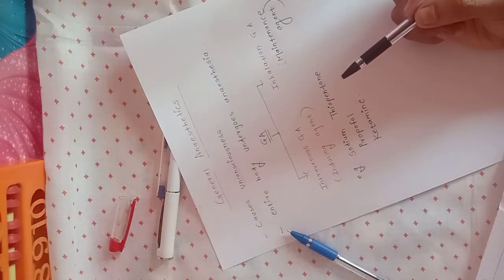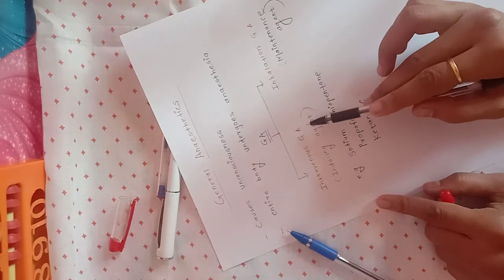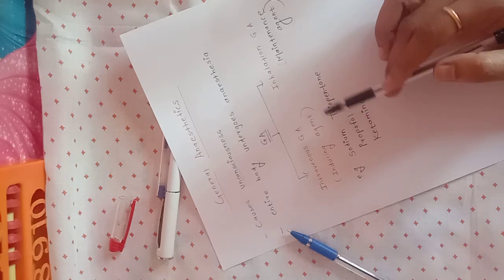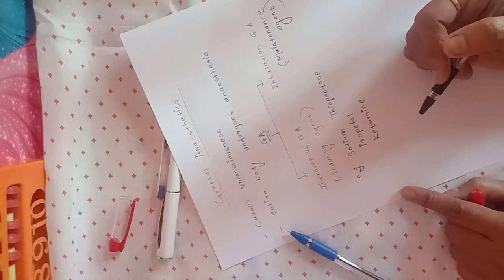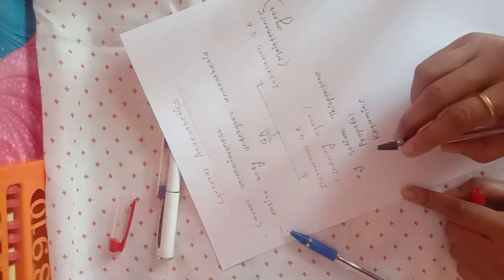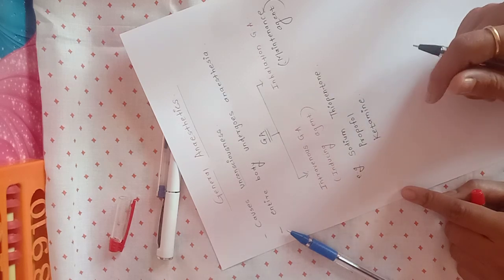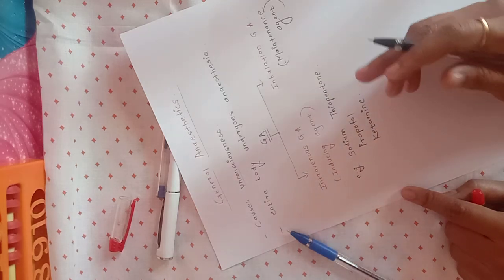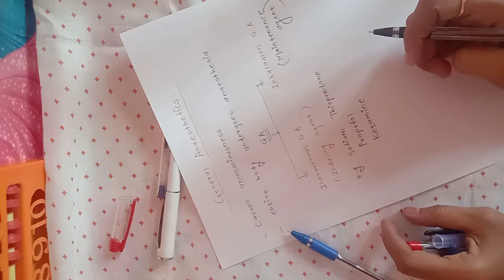Once again I repeat, general anesthetic drugs are divided into mainly two parts. Intravenous general anesthetic we also call the inducing agent, and inhalation general anesthetic we call the maintenance agent. First, when we give intravenous general anesthetic, the person becomes unconscious, and after that we give the inhalation general anesthetic.